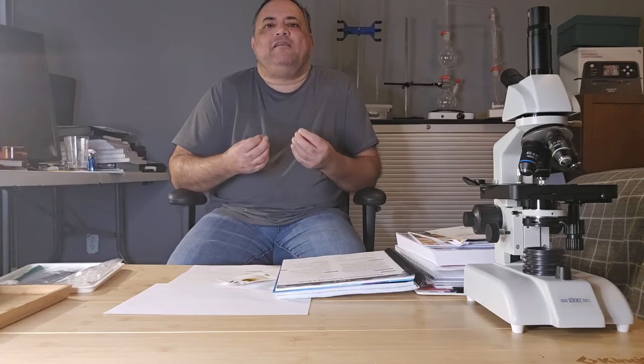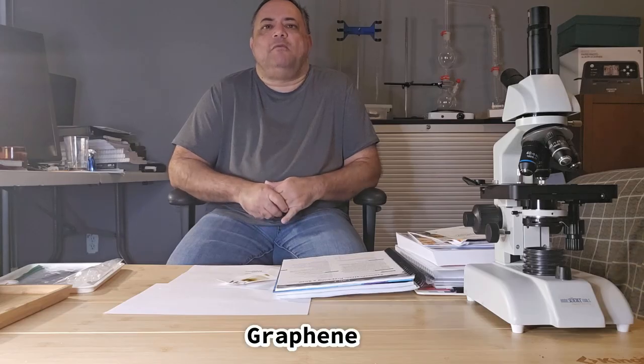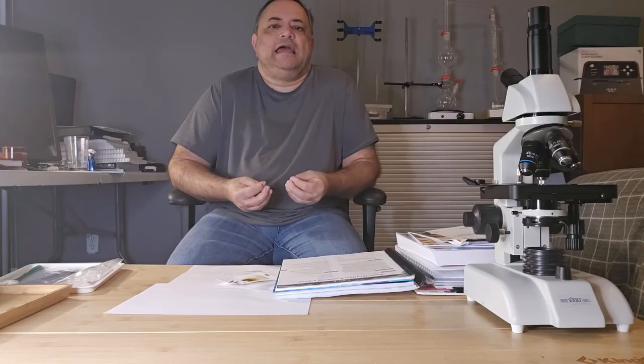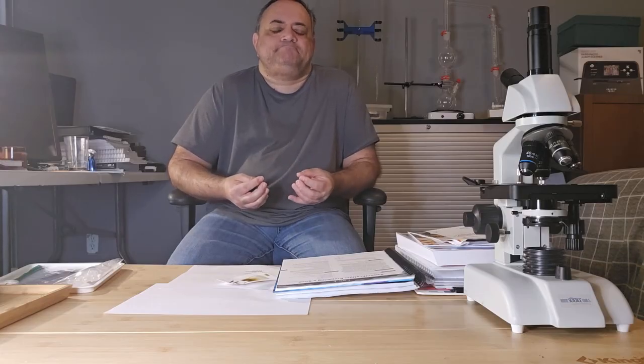Here, carbon atoms are arranged in layers of hexagonal lattices, and the layers can slide over one another, making graphite very soft and slippery. And graphene, another allotrope of carbon, is a single layer of carbon atoms arranged in a hexagonal pattern and is known for its strength and conductivity.